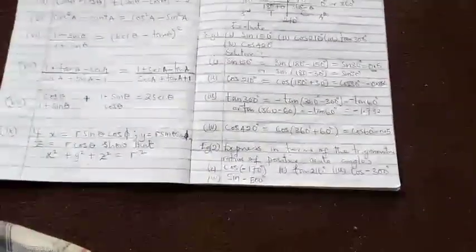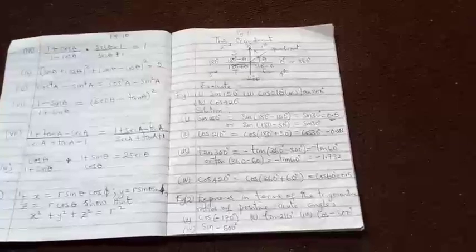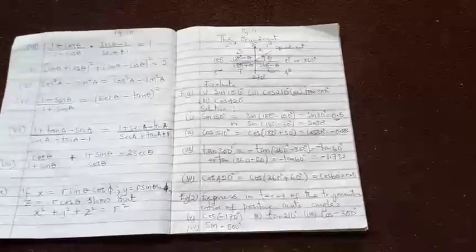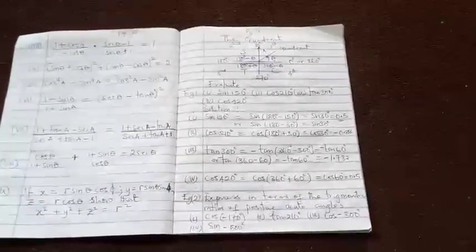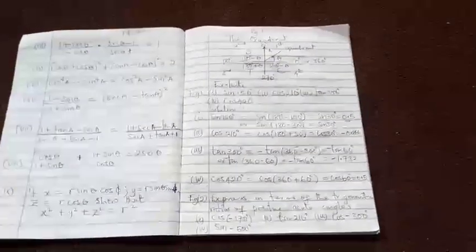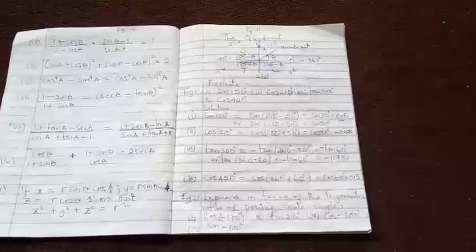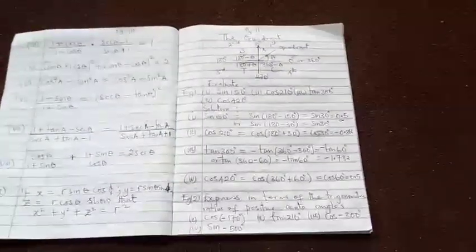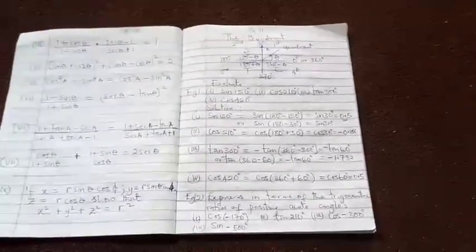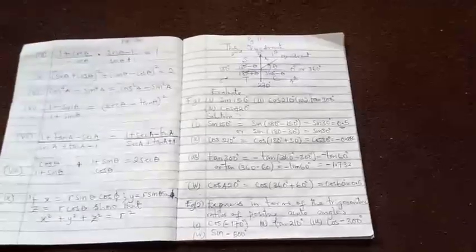And cos 420 degrees is cos of 360 plus 60 degrees, which is cos 60 degrees, and that gives 0.5, because 420 is more than 360. So adding or subtracting a full rotation to an angle does not change the value of the angle. So 360 plus 60 is 420. And of course, cos of 360 plus theta is cos theta.